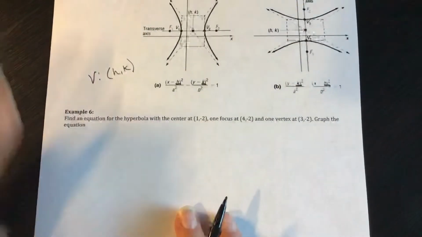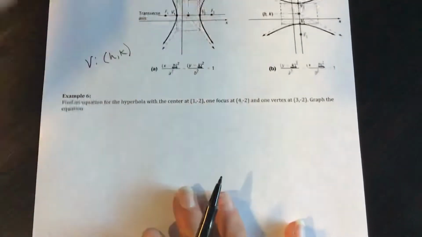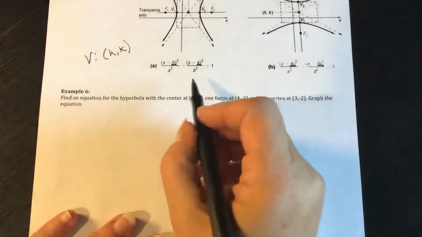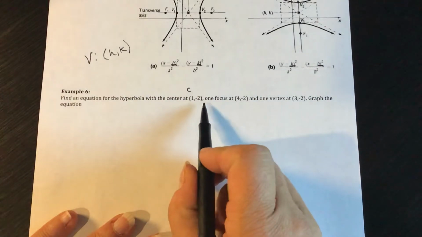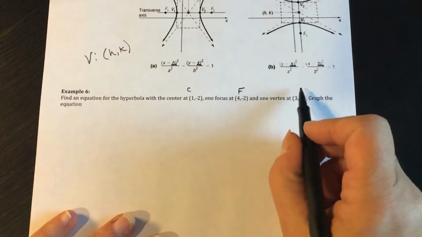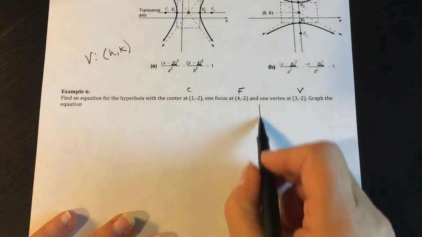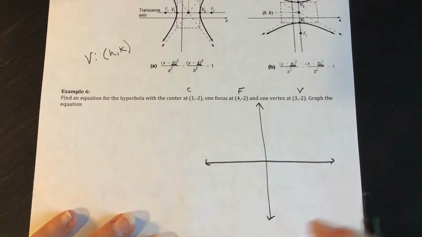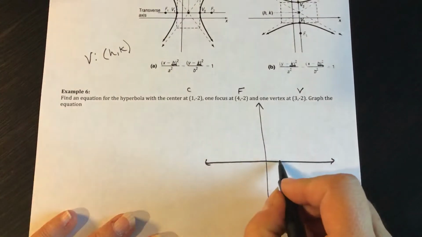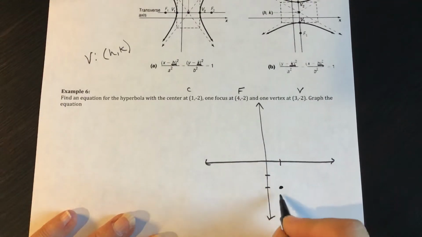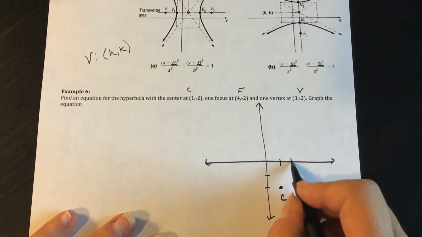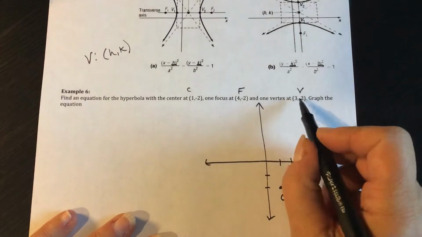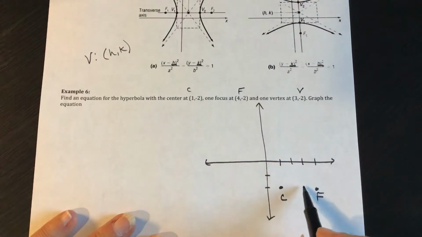So just looking at the example that we have here, it's a little easier to identify everything. We have a center at the point 1, -2, a focus at 4, -2, and a vertex at 3, -2. So we always want to graph our information. This will give us a visual of what we're looking at. Center at 1, -2, so here's our center. A focus at 4, -2, and a vertex at 3, -2.